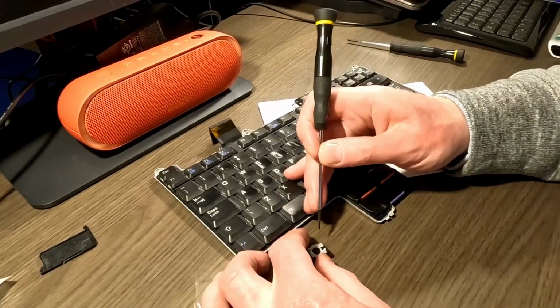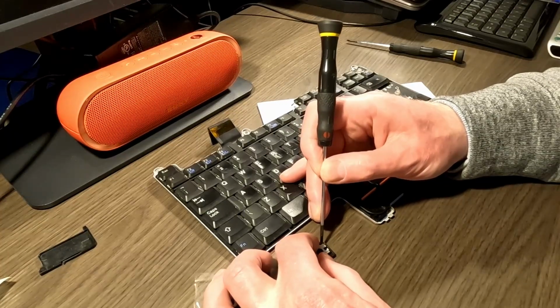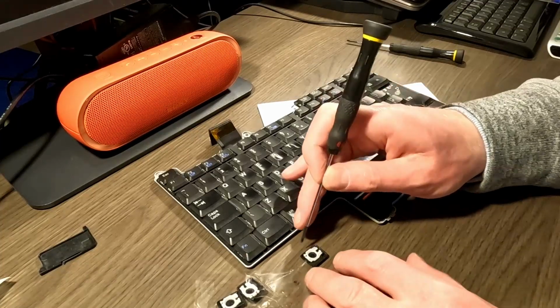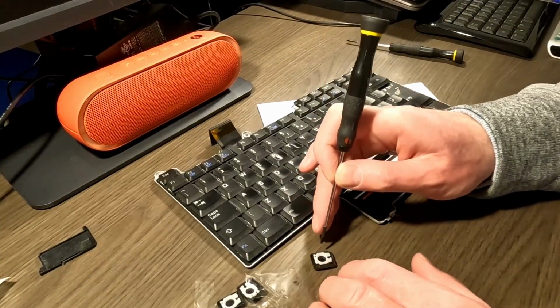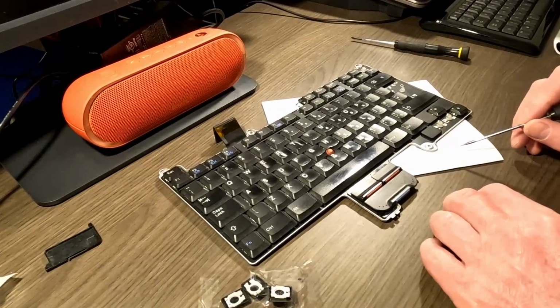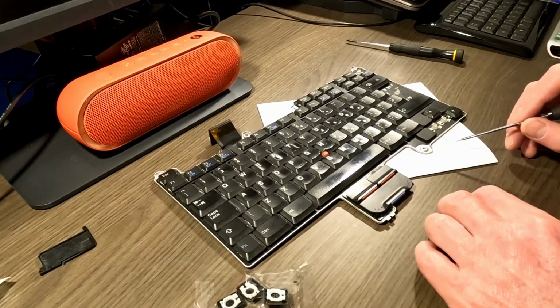So you lay it in there like that. That side goes in. I see. So the keys should all just pop off then. And it should be safe.